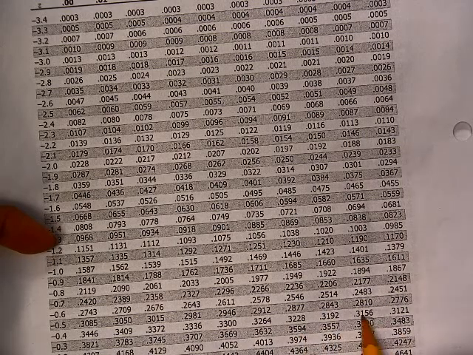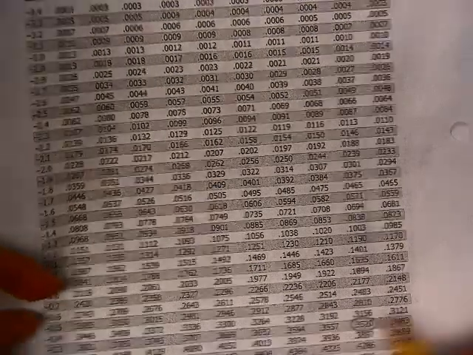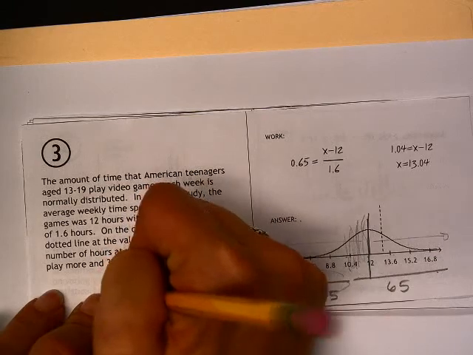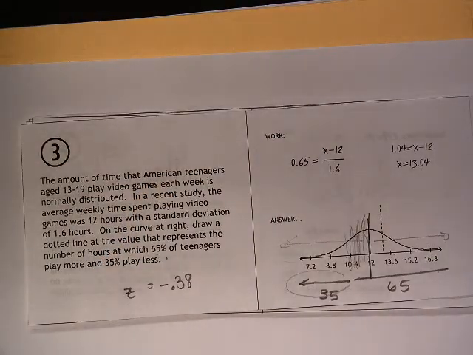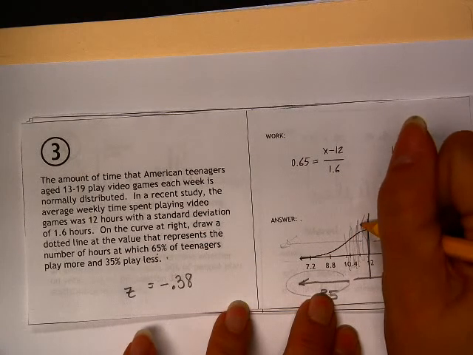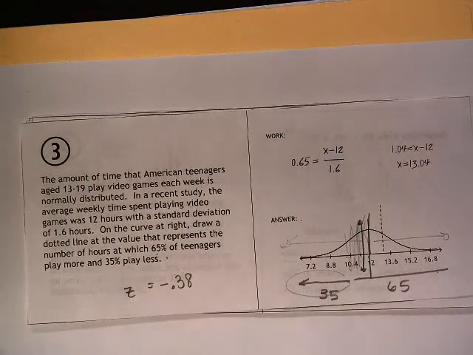Let's see, this is the first time it shows up right here. So negative 0.38 is the z-score for 35%. So that tells me that here's half, and it's a little less than half. So this would be my line that I would draw.